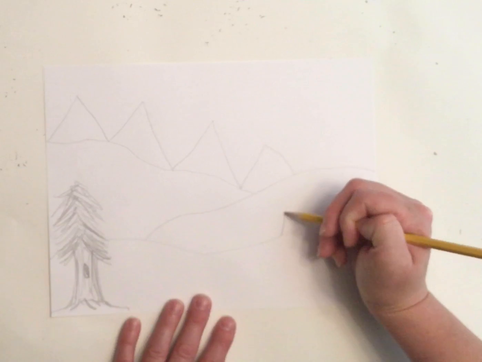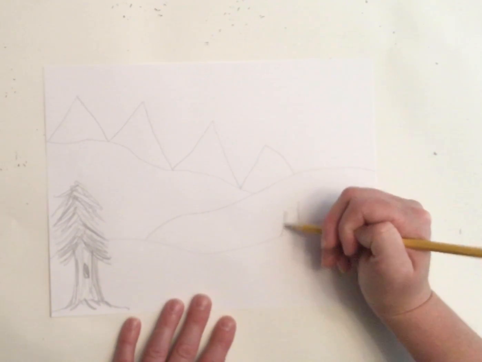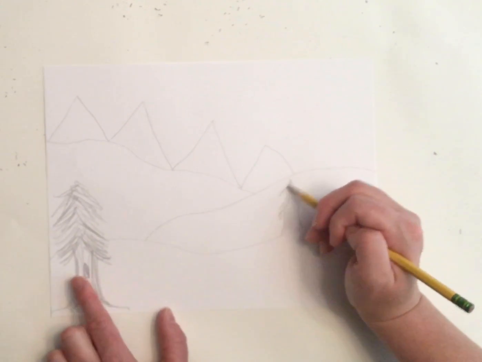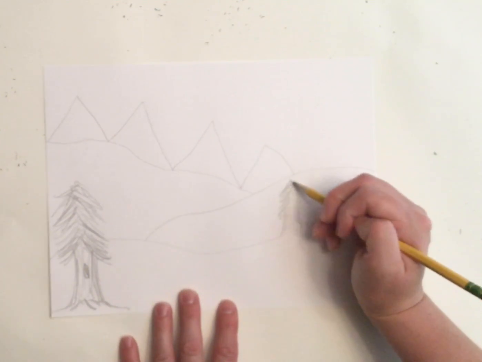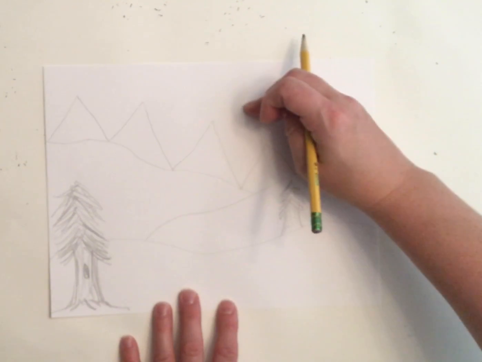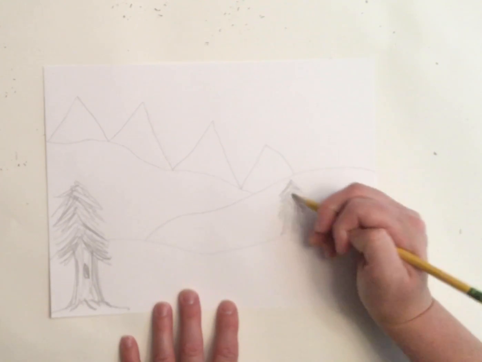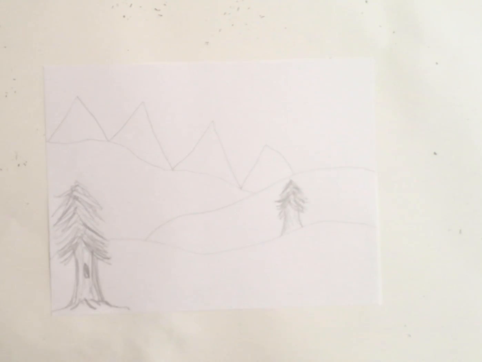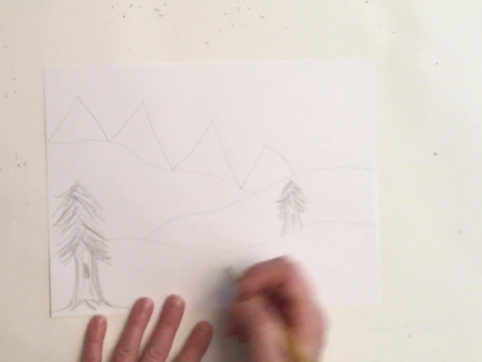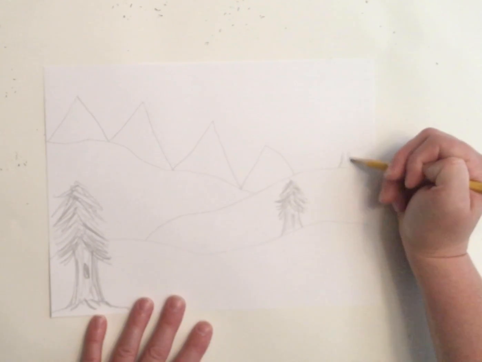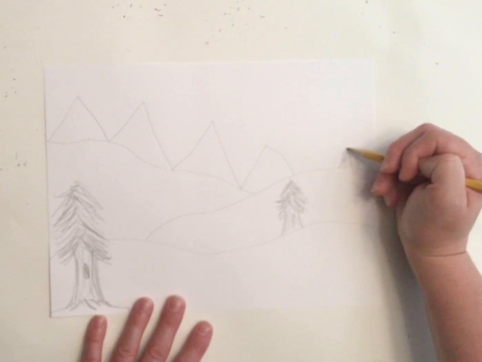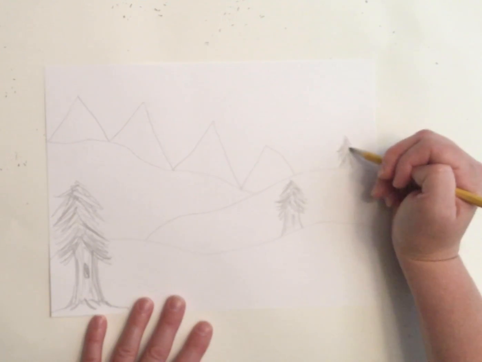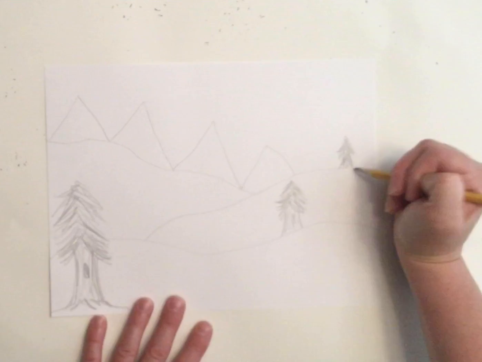Now I'm going to draw a tree that's in my middle ground, kind of the same way, but I'm going to make sure it's smaller than this tree because it's further away. You can think of it as, as you go up the paper, things get smaller in this case. You hear my dog barking in the background. Sorry about that. Now I'm going to do one more tree, all the way back here, and it's going to be even smaller than the first two. Maybe it's just a little bit more messy. It's not as detailed as the first two.